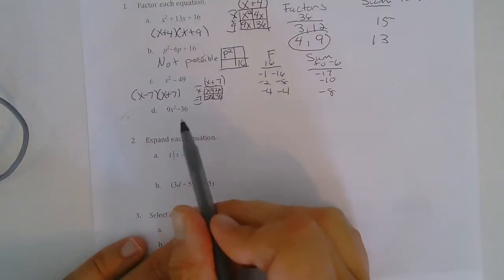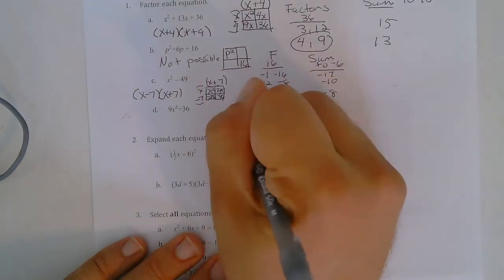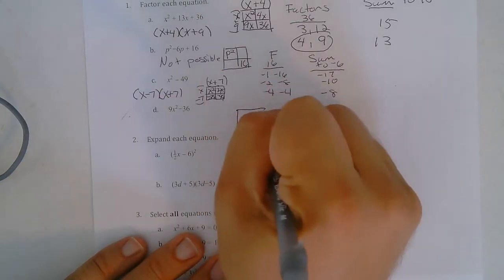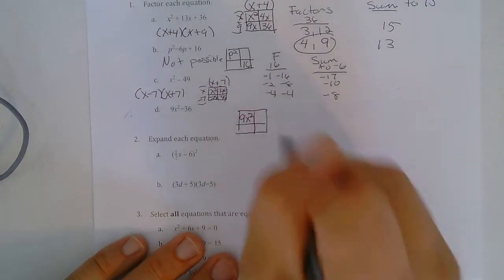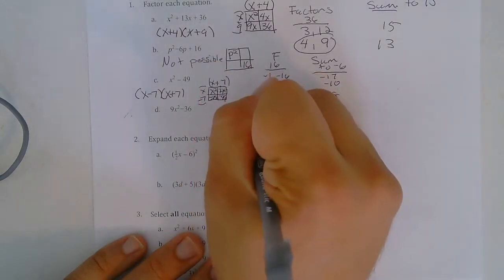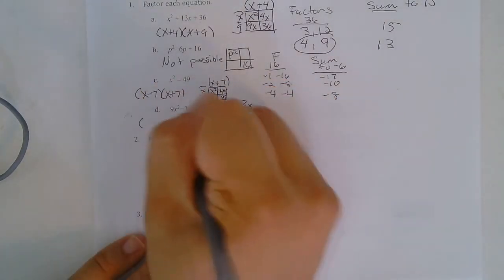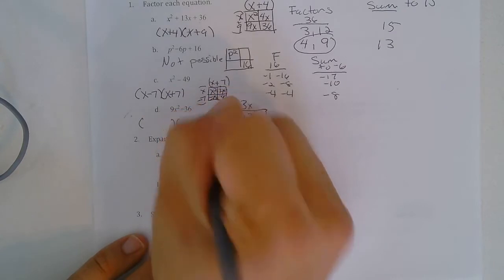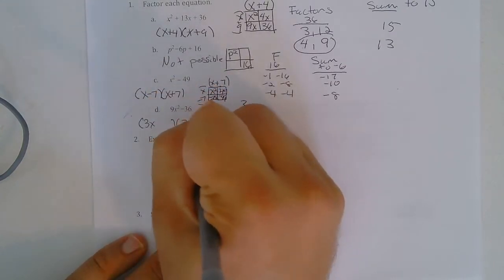Now, for this 9x squared minus 36, again, this is that perfect square combo, if we're looking at that. We have in the upper left-hand square, 9x squared, and then this is minus 36. 9x squared is a perfect square of 3x times 3x. So my first terms here are going to be 3x and 3x.